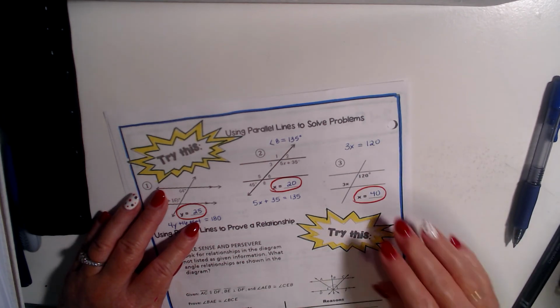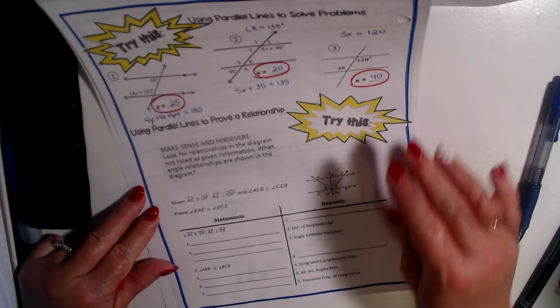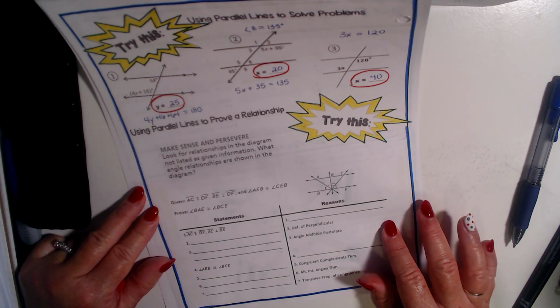The proof is a little bit more than we want to go into right here. So we're going to wait and do this in class together.